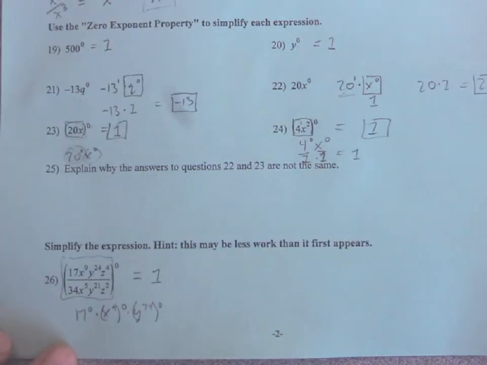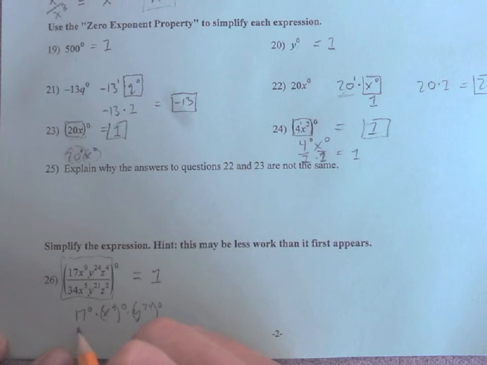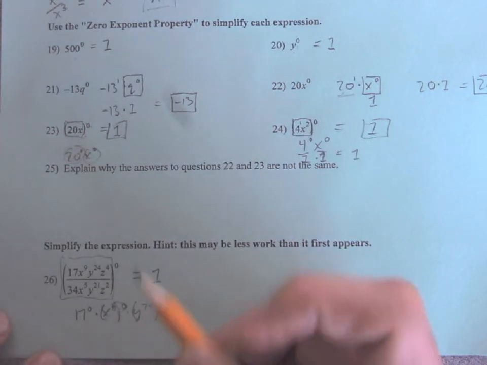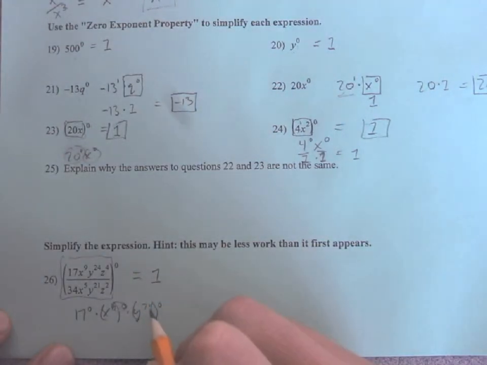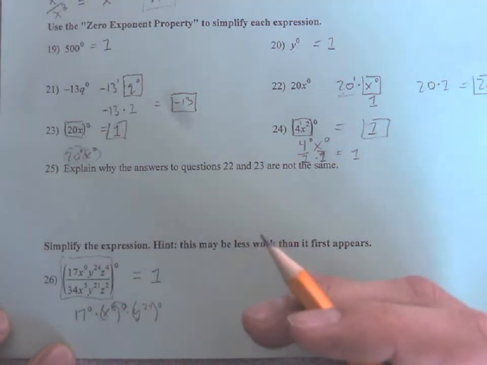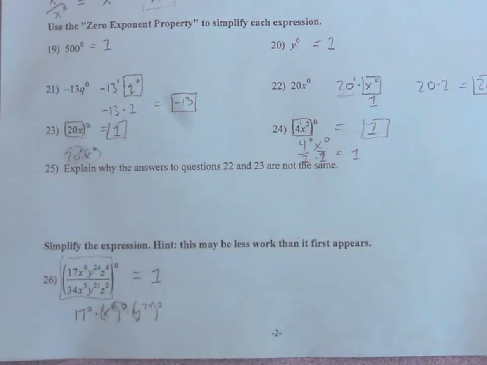Like you could do all that, but 17 to the 0 is just 1. And x to the 9th to the 0, if you multiply these, then you're going to get x to the 0, which is 1. And if you multiply these, 24 times 0, you get 0. So y to the 0 power is also 1. So these all end up turning into 1s anyway. So you don't have to go through that step.